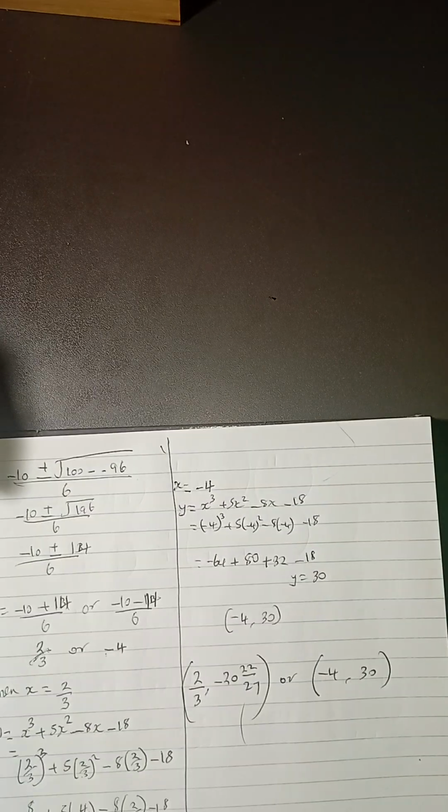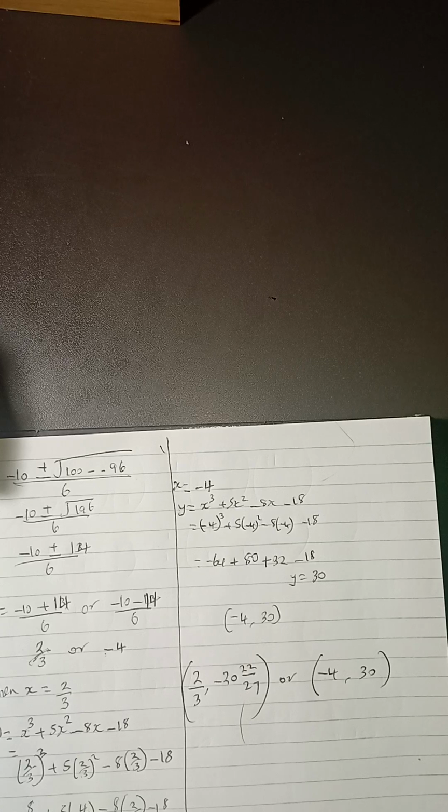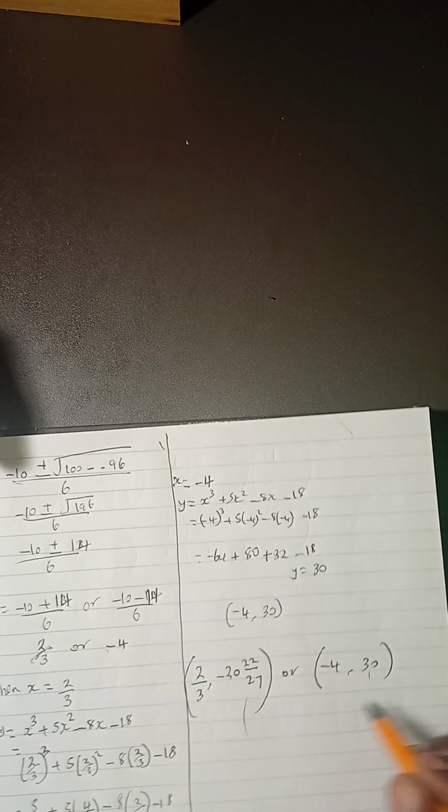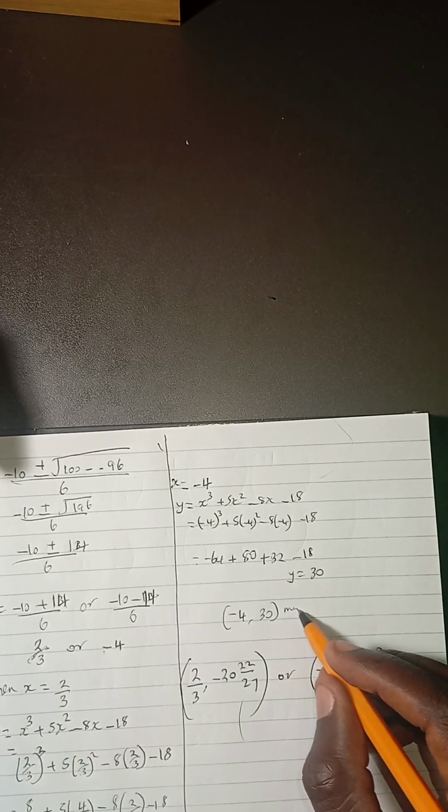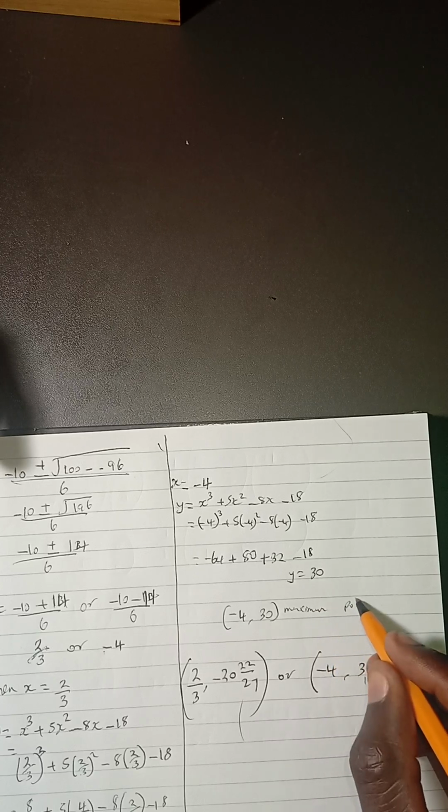Remember, we can be told to find if the point is maximum or minimum. So when y is a negative number, that point is said to be a minimum point. But when y is a positive number, that point is said to be a maximum point.